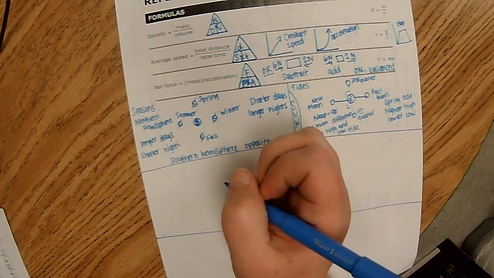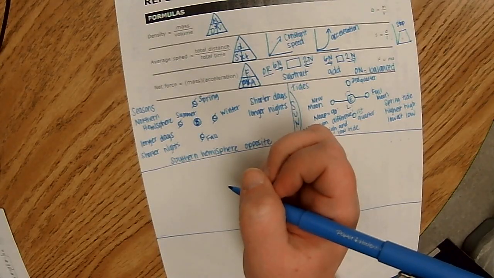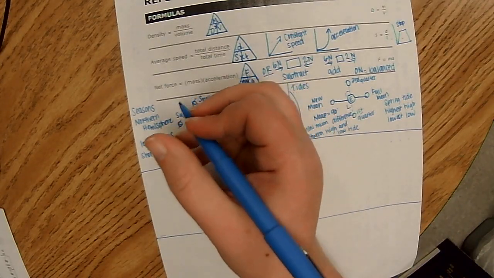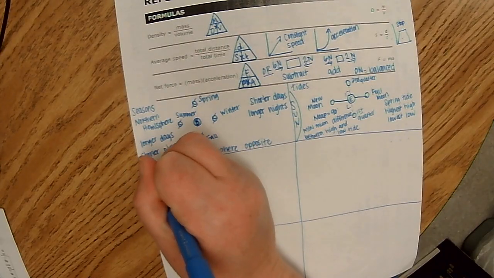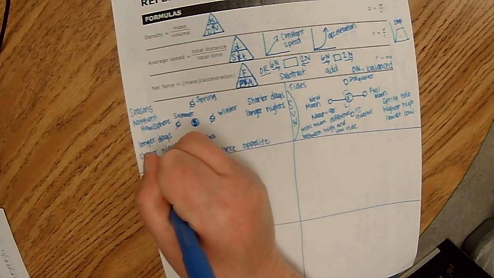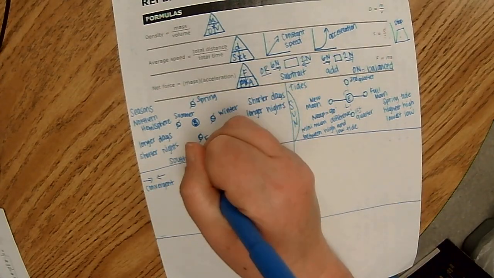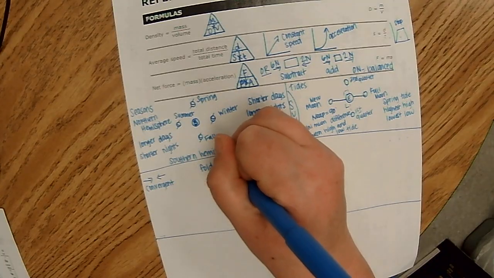Okay, moving into our second box here, we're going to talk about plate boundaries. Right, so when they're going together, we call that convergent. They're converging, they're running into each other. That creates folded mountains.